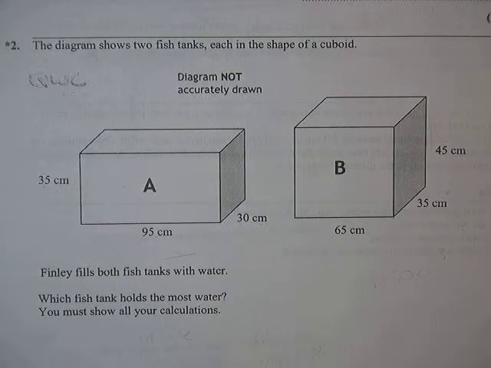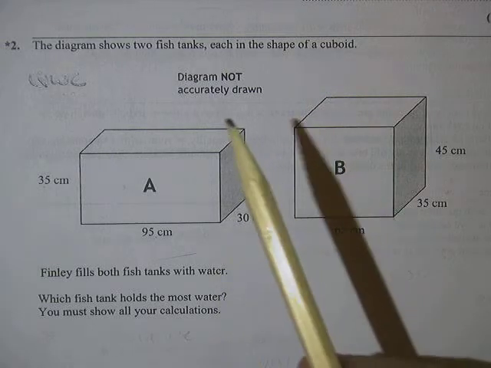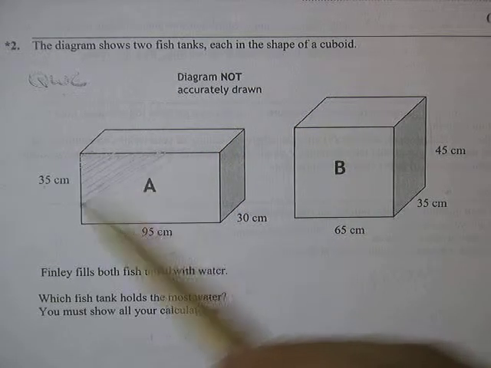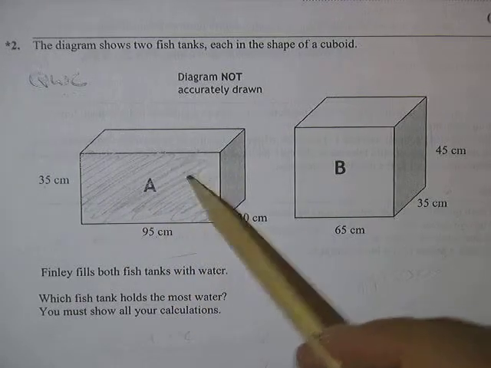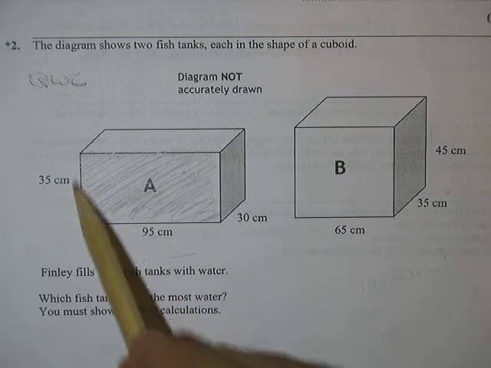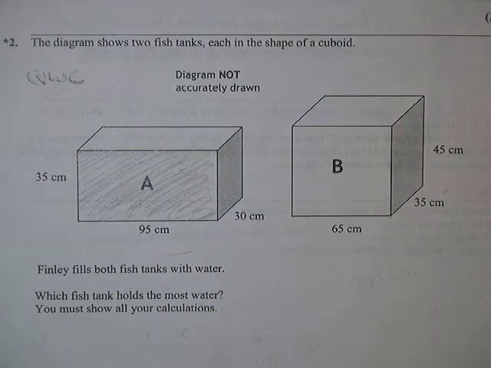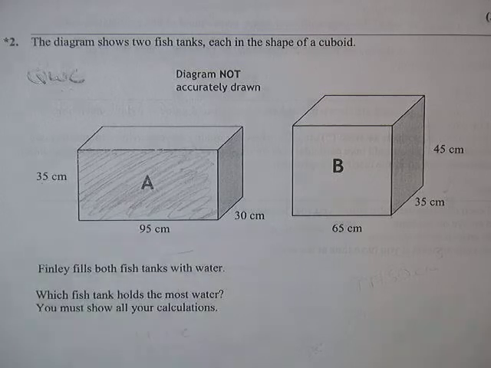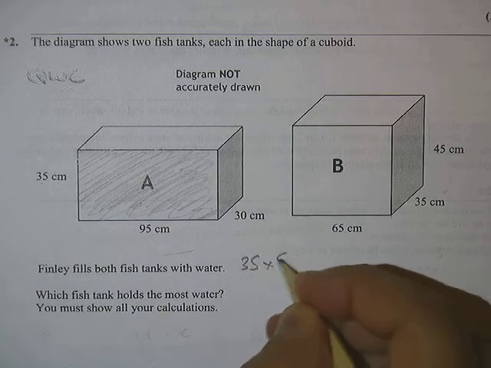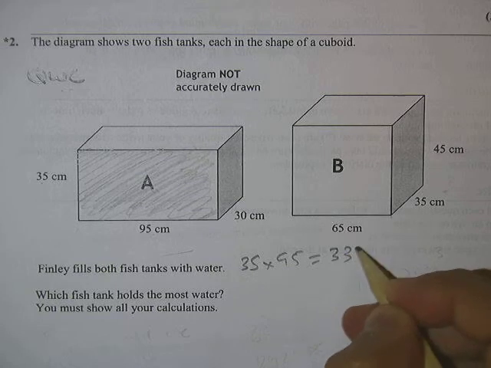So here we go. We'll work out the volume of each fish tank, because if we know what the volume of each fish tank is, we'll know how much water each one of those cuboids or fish tanks could hold. Easiest way, always start with the front face. I know that face is shaded and you could use that as a cross section, but always the easiest way is to take the front face that you can see. So this front face, 35 by 95, times those together, I get the area of the cross section. So 35 times 95 equals 3,325.